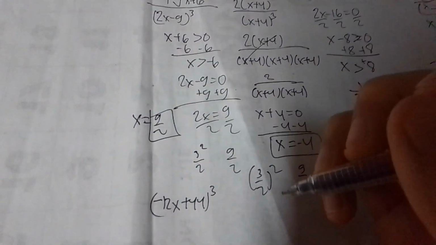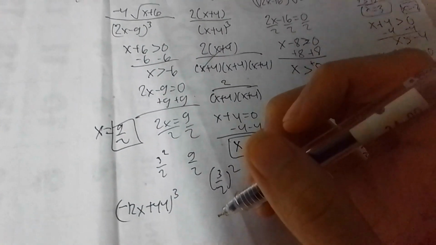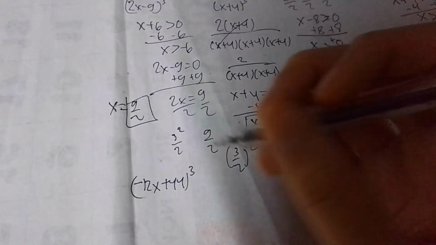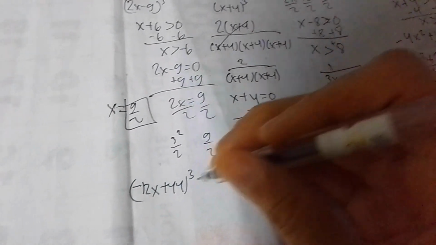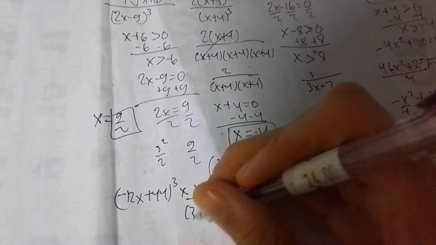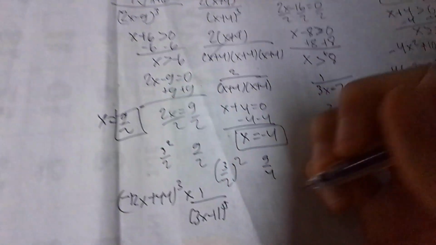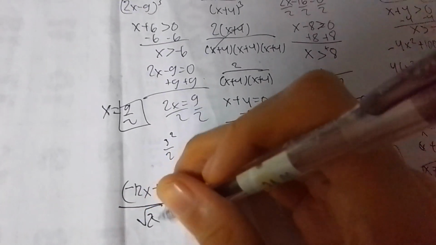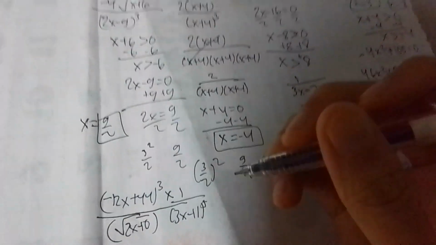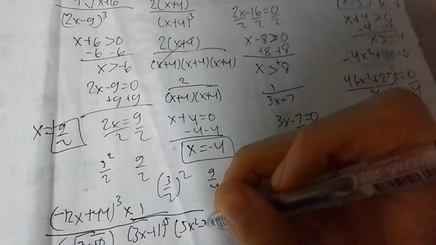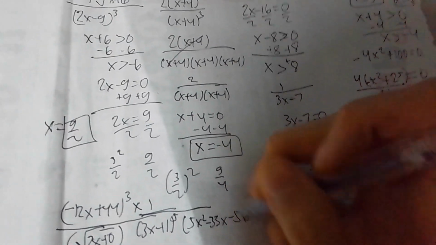And then, remember, 3x minus 11 to the negative 5 is the same as times 1 over 3x minus 11 raised to the fifth power. And then we have 2x plus 10 on the denominator. So it looks like this. And then multiplied by the entire quantity of 5x squared minus 33x minus 56.